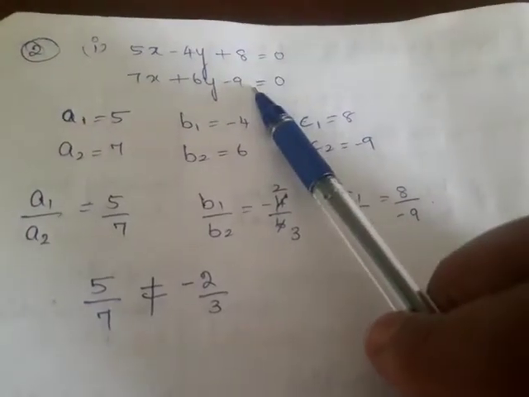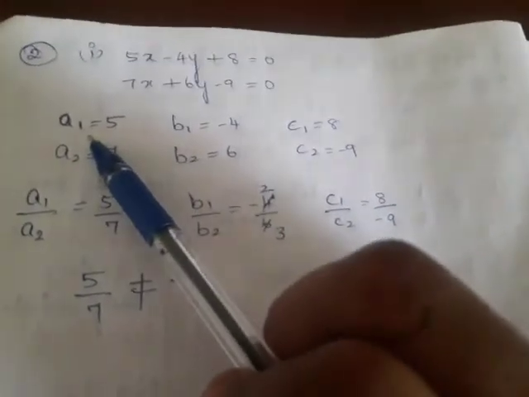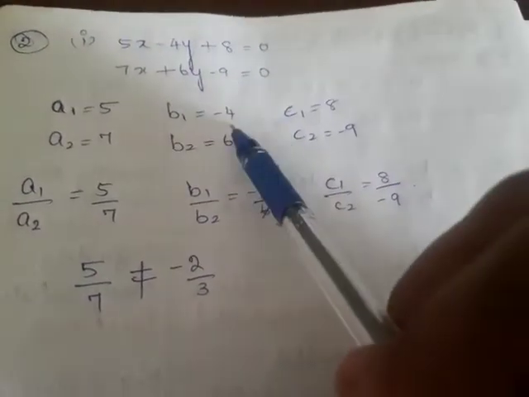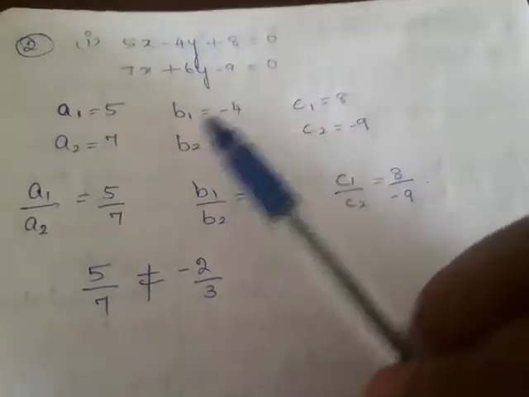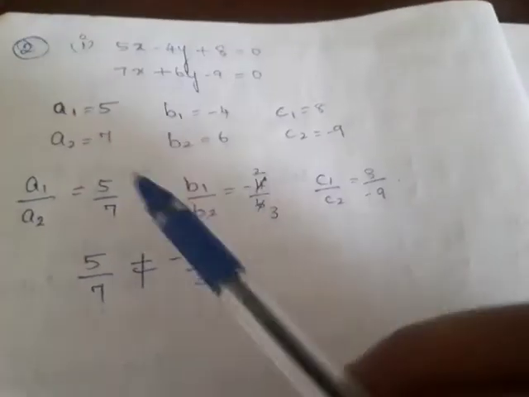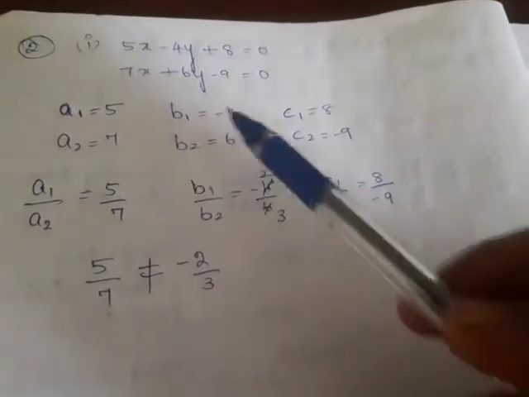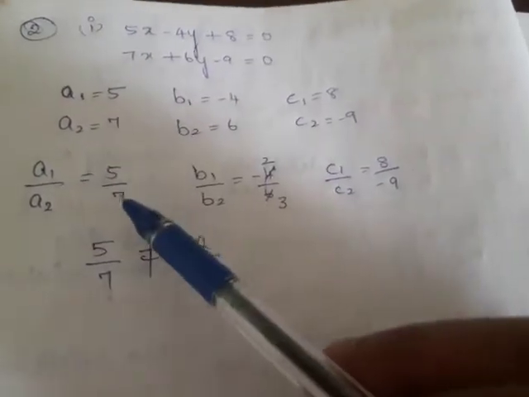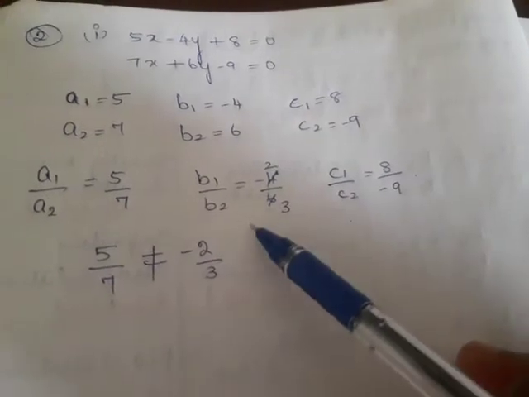See the second question. Now we have listed out the two equations. Now write what is a1, a2. a1 is the coefficient of x, so 5. Here a2 is 7 and b1 is minus 4. Along with the sign only you have to write. b2 is 6, c1 is 8, c2 is minus 9. And find what is a1 by a2, b1 by b2 and c1 by c2. If you can simplify it, simplify and then compare the ratios.